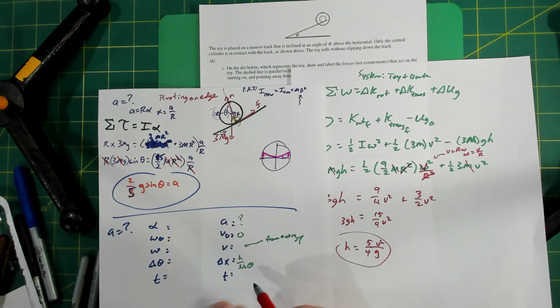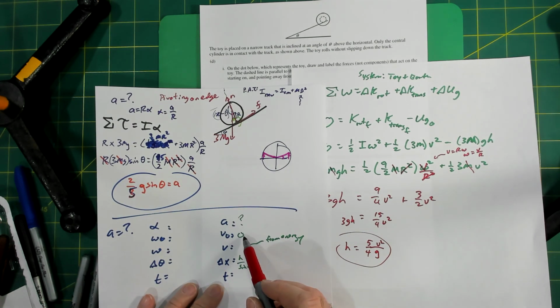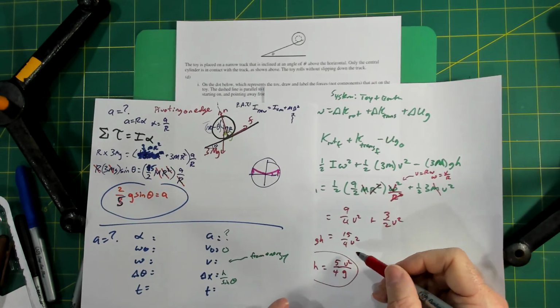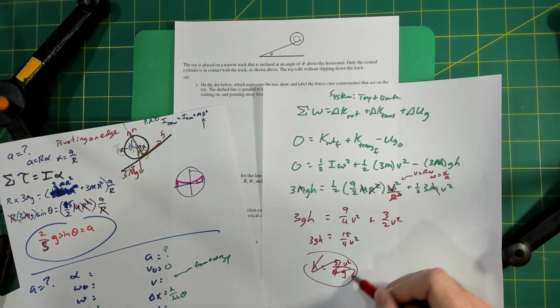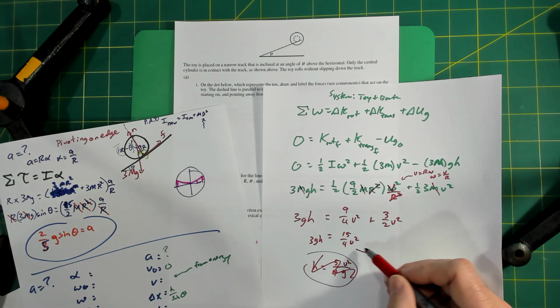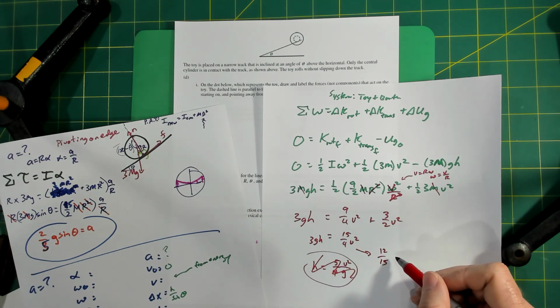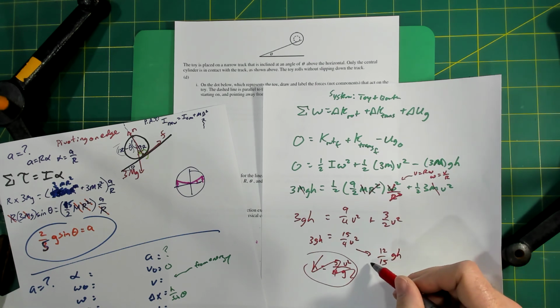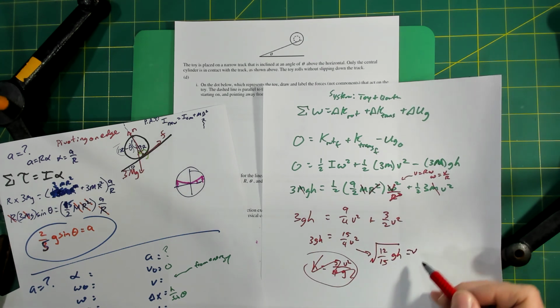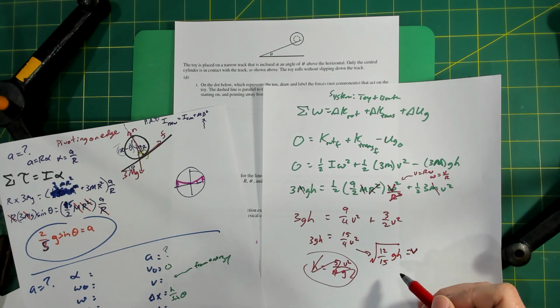So with kinematics, I came up with an equation here. So look, I've got v naught being 0. I said I was going to arrange for v. All right, fine, I'll arrange for v. It's no big deal. Rearranged, that would be 12/15, right? 12/15 gh, the root of that. That's my v.